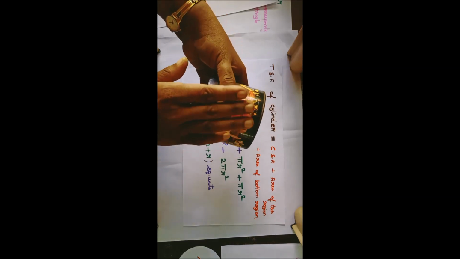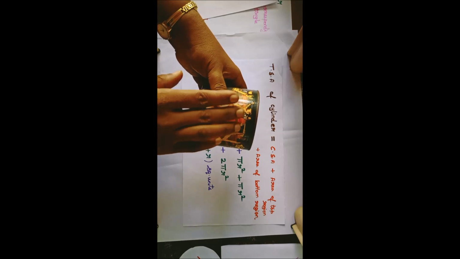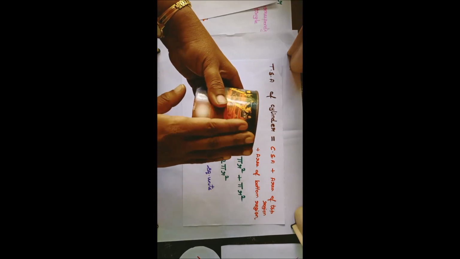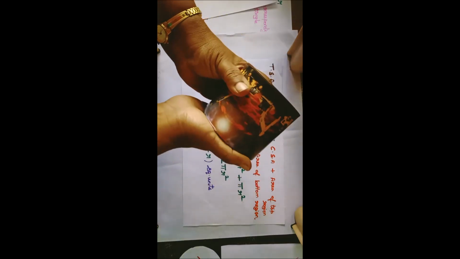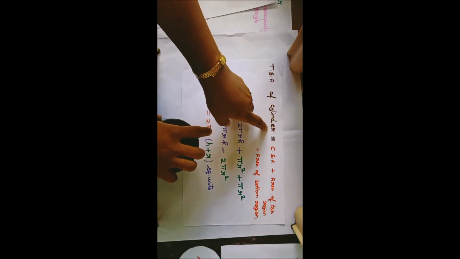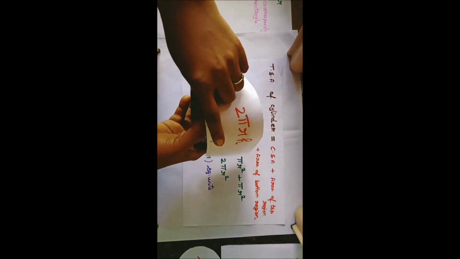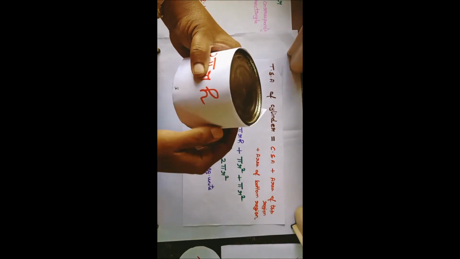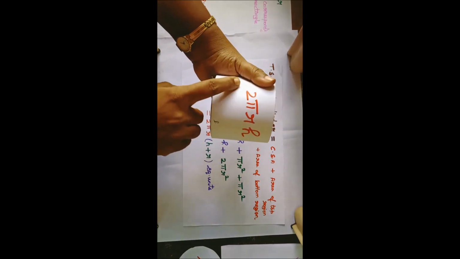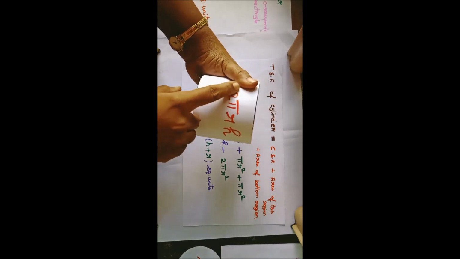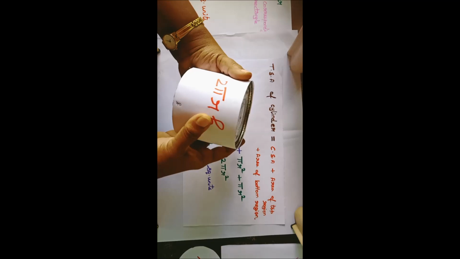What is meant by total surface area? Along with the lateral surface area, here we are terming it the curved surface area, if you add the area of the top and the bottom, you get the total surface area of the cylinder. Now we have derived the CSA of a cylinder: 2 pi r H. This is the circumference of the circle. If you multiply H with the circumference of the circle, you get the CSA of the cylinder.